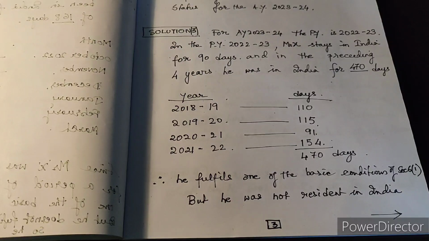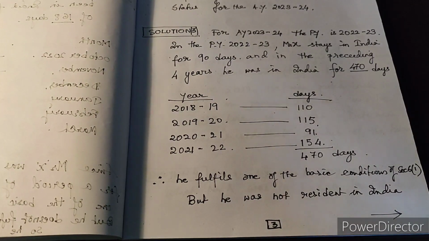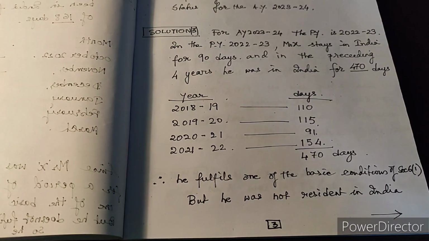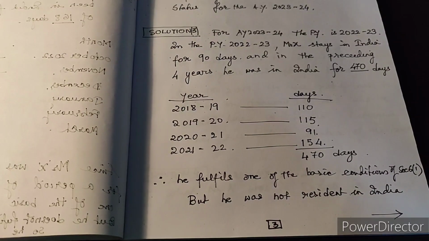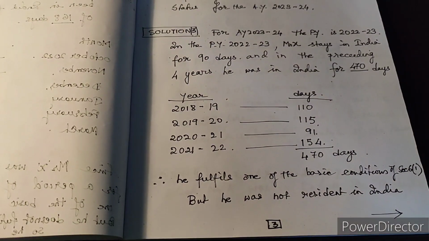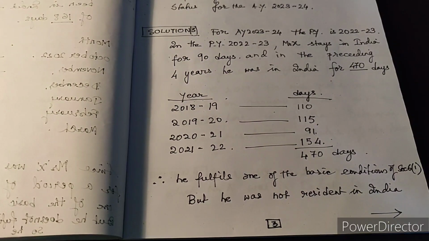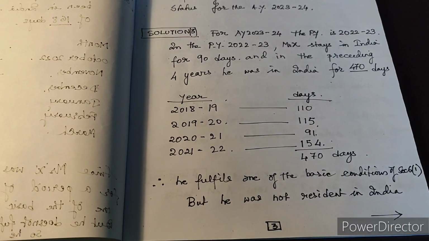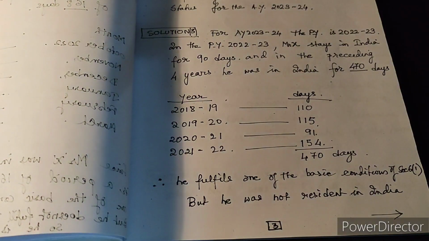Okay. So in the first year, that is 2018 to 19, he was in India for 110 days. 2019 to 2020, he was in India for 115 days. 20 to 21, 91 days. 21 to 22, he was in India for 154 days. So total number of days he was in India was 470 days. Okay. Was it 470 or is it 480? No, it is 470 days only. Therefore, he fulfills one of his basic conditions of section 6.1.